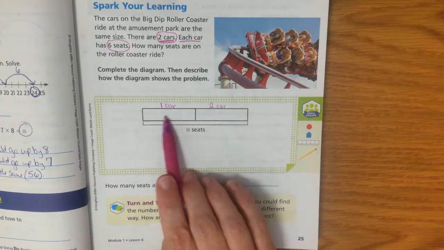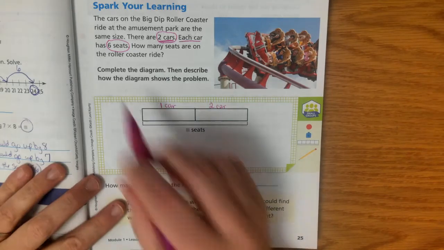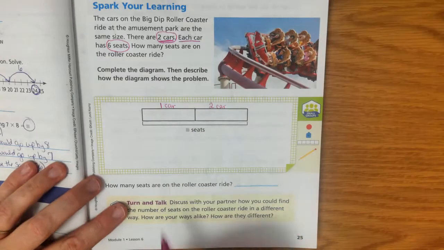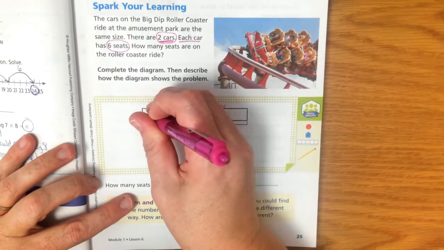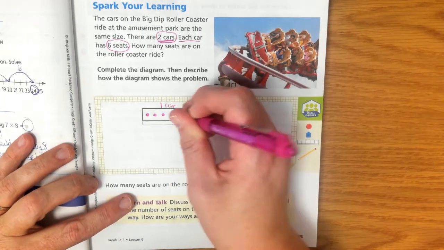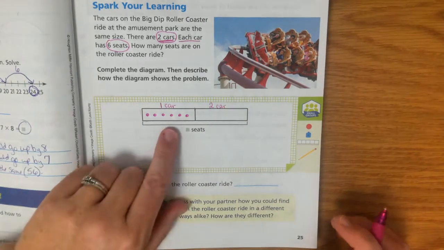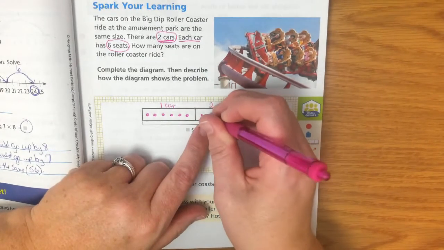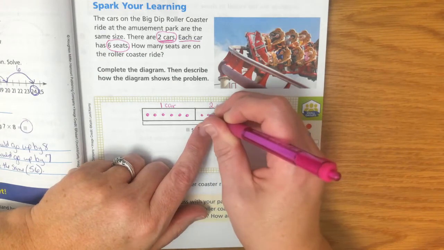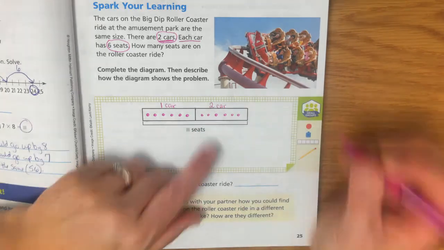So what do you think I should do inside each half of my bar model? I hope you're thinking, or you said out loud, I'm going to put 6 circles or dots or squares, 6 of something in each one. I'm going to just do 6 dots. I just need something that's going to represent my 6 seats in my first car. And then there are 6 seats in my second car.